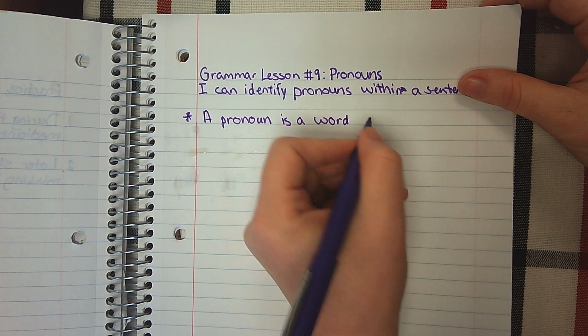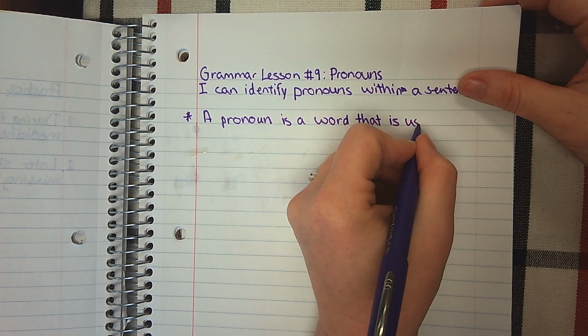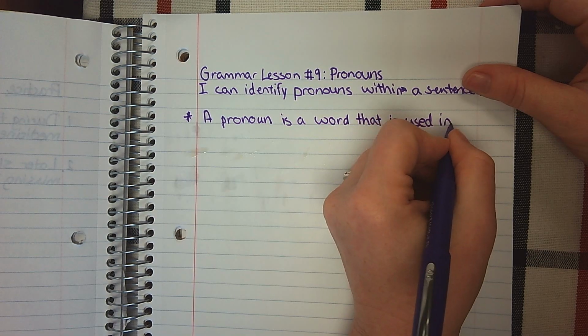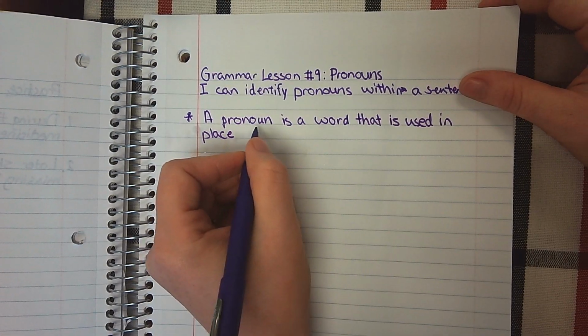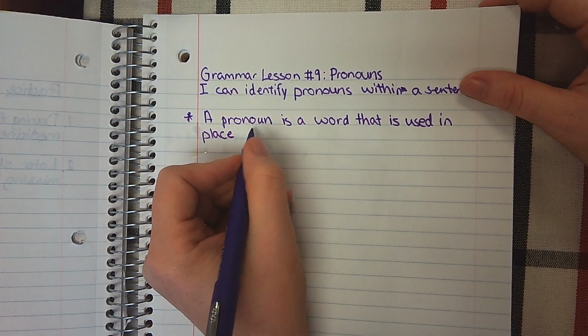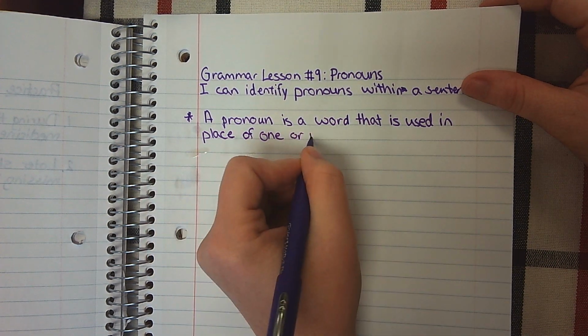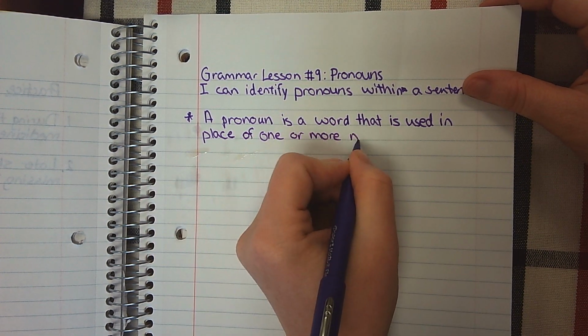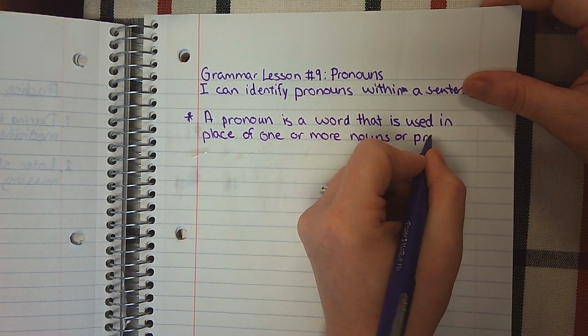A pronoun is a word that is used in place of one or more nouns or pronouns.